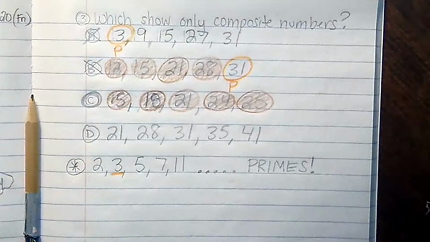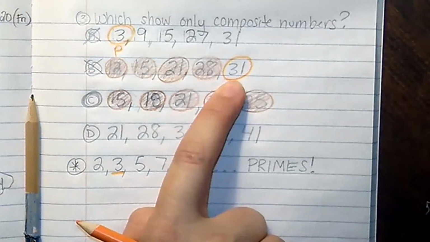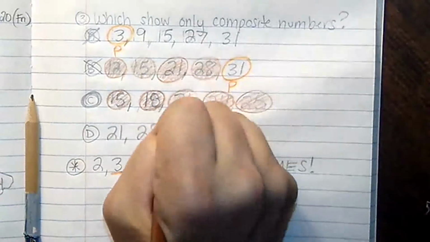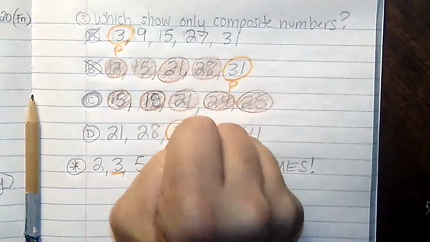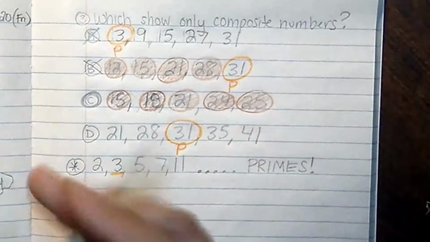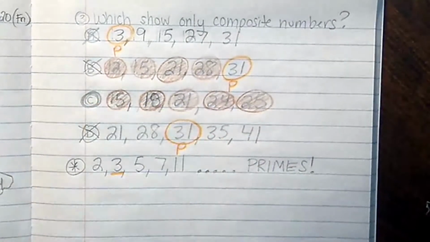Well, one thing I noticed is I circled 31 as prime up there, and look, 31 is right here. 31 is prime. So can all of these be composites? No. And C is our answer.